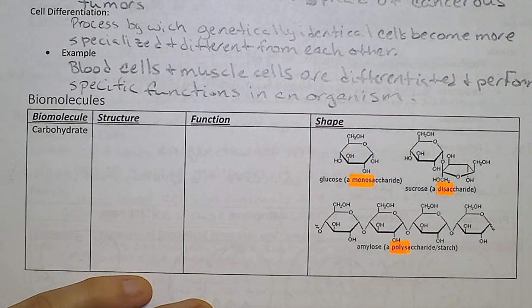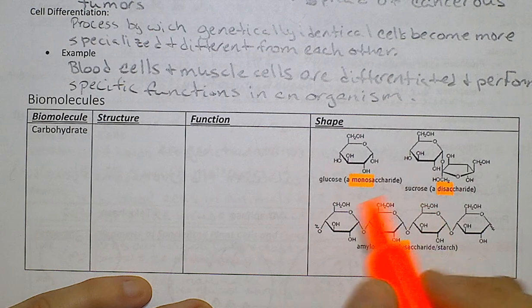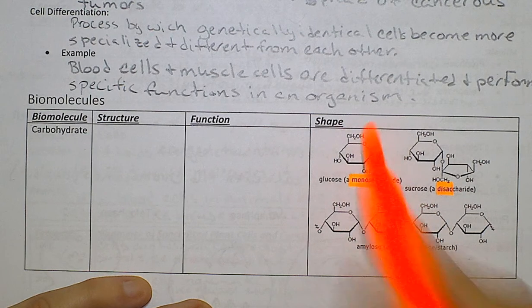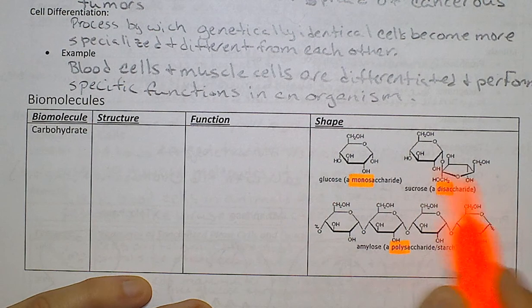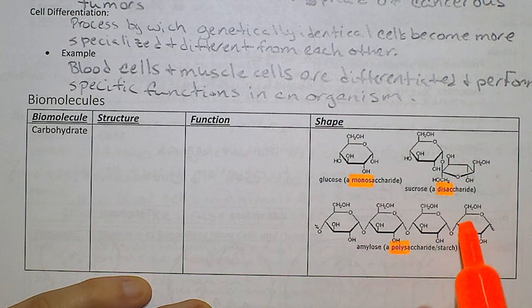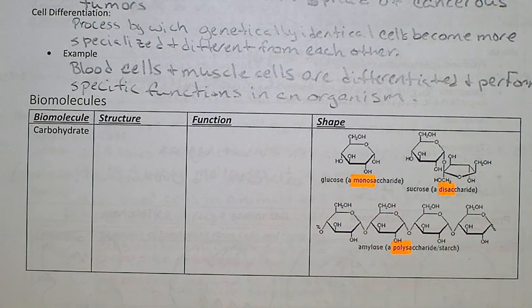So can you guys see where you get monosaccharide? You only have one molecule. Disaccharide, two molecules stuck together. And then we have the polysaccharide where you have a chain of them. So we have our carbohydrates. Their structure.